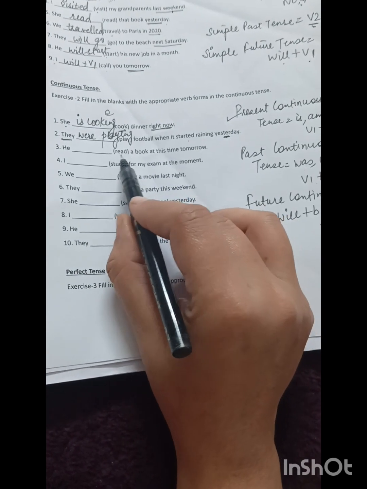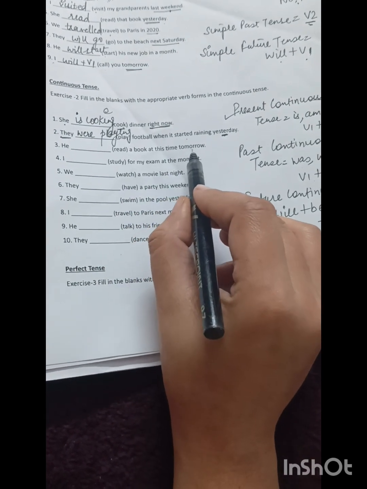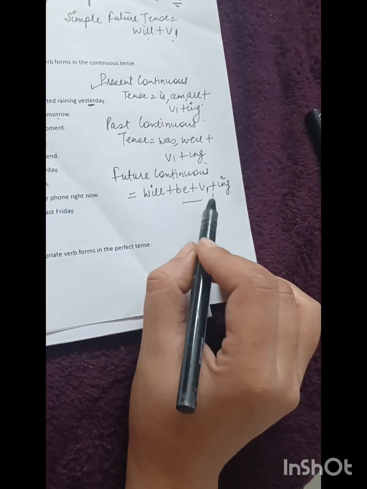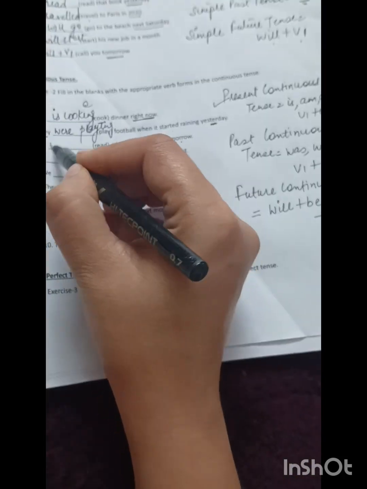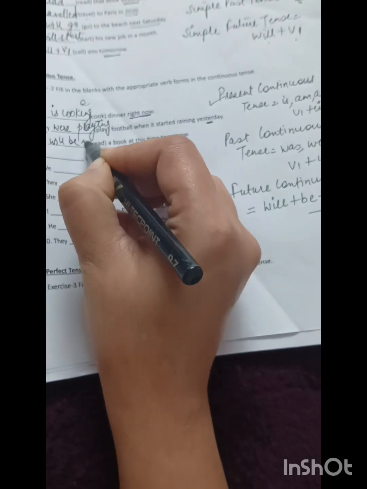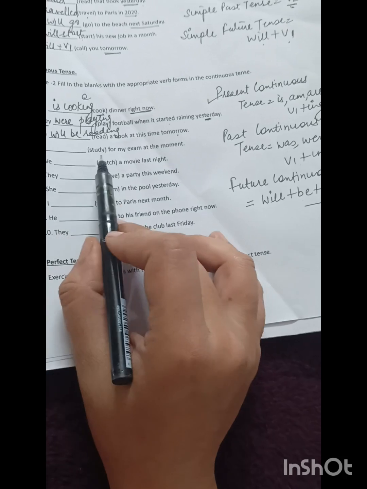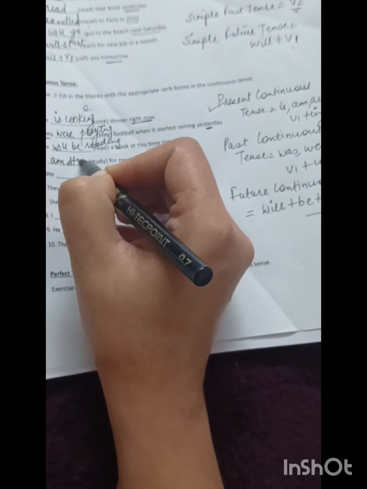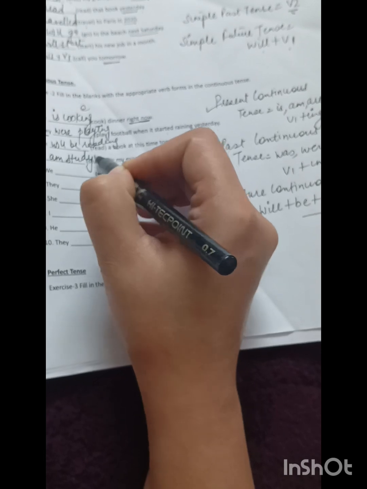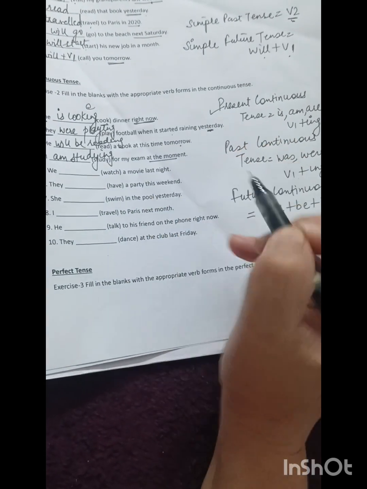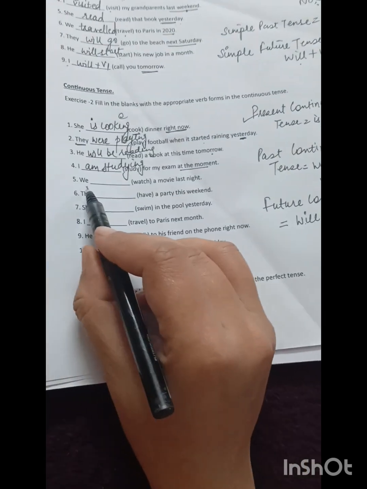Tomorrow, he read a book at this time tomorrow. So now we have to use future continuous. Will be plus V1 plus ing. So we will be writing will be reading. Similarly, I study for my exam at the moment. Am studying. At the moment is depicting present continuous.